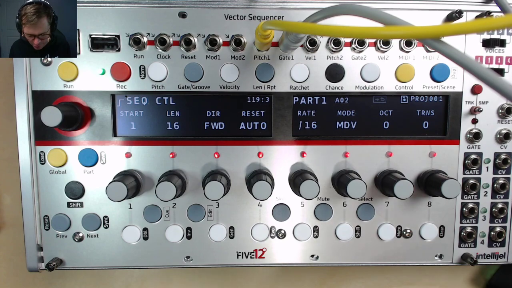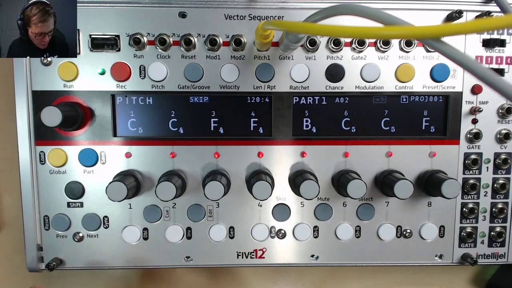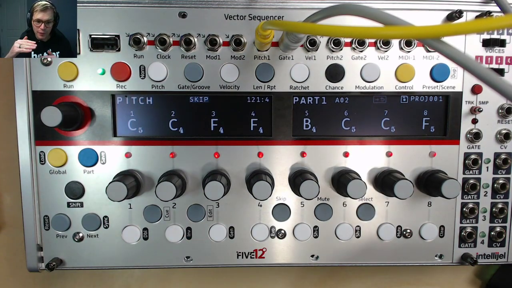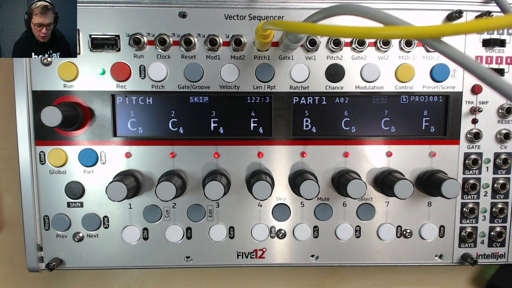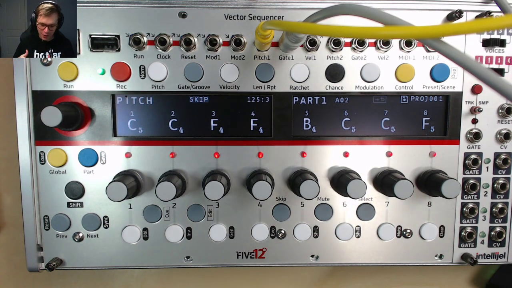The octave is 0, I think that makes it default to C5. So if I hit invert, what it's going to do is look at the distance that each one of these notes that's currently in the sequence is from C5, and it's going to do that same distance but inverted. So if I was 3 steps above C5, I'm now going to be 3 steps below C5.